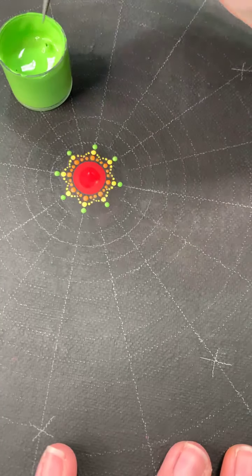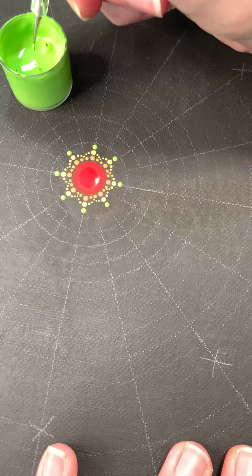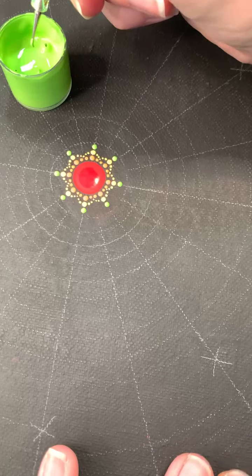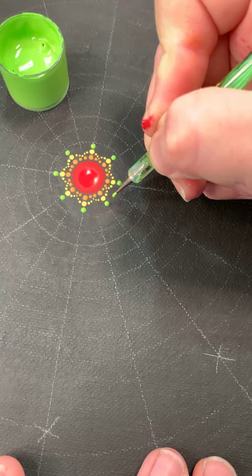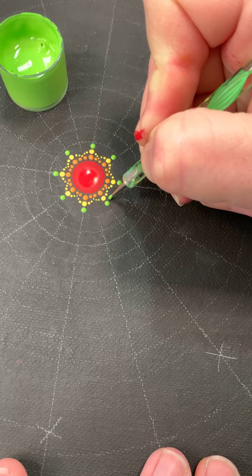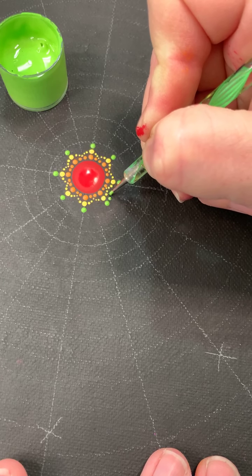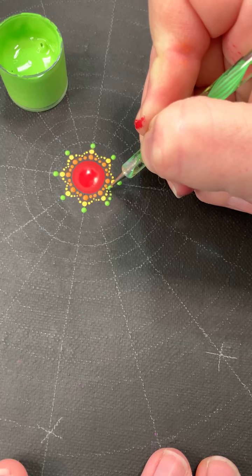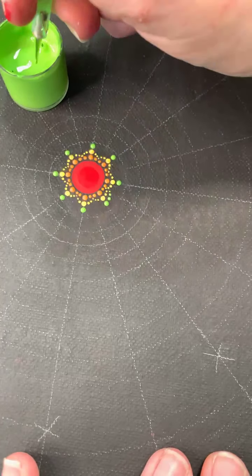Okay, so now we're going on to the next one. We're going to start with our dots, and this is going to be the exact same process we're going to use all the way out, only we're going to eventually increase the size of the dot in the middle. Right, so I'm doing 3 again.